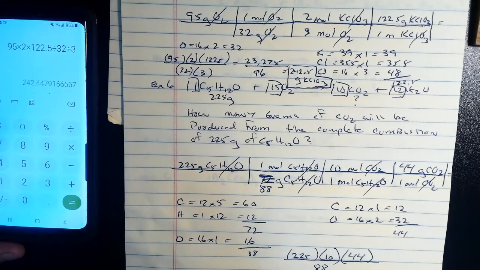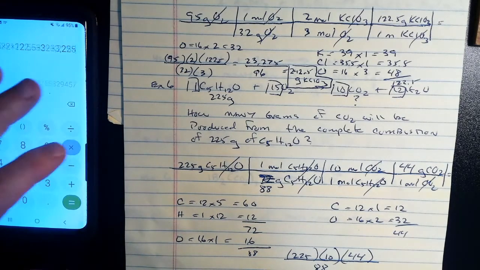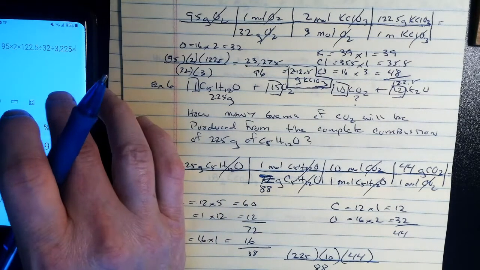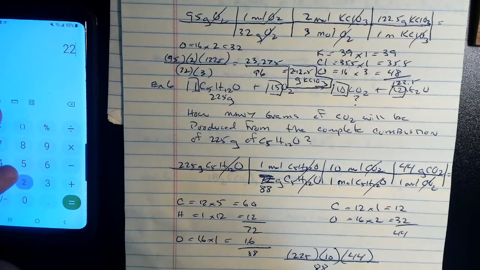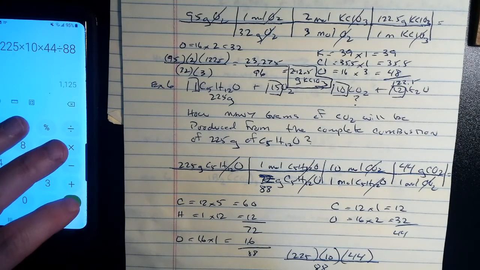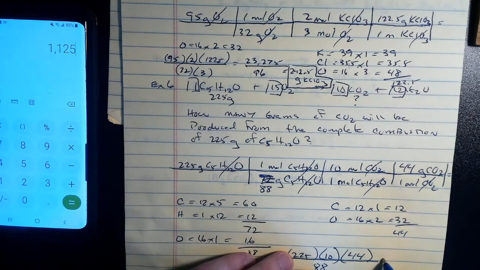So we got 225 times 10 times 44. It's 99,000 divided by 88. 1,125. And we are in grams of CO2. Like that.